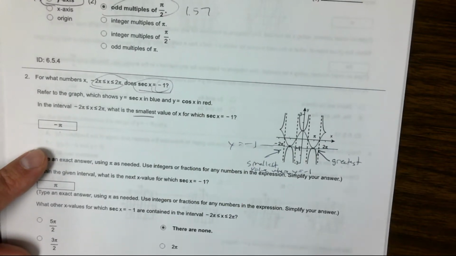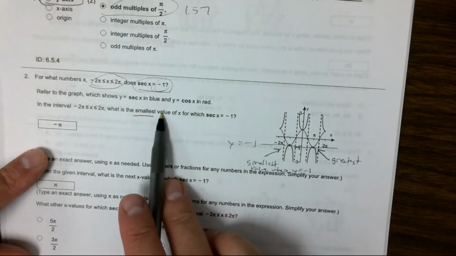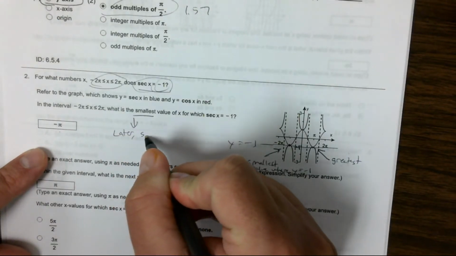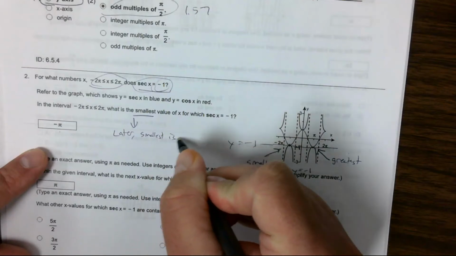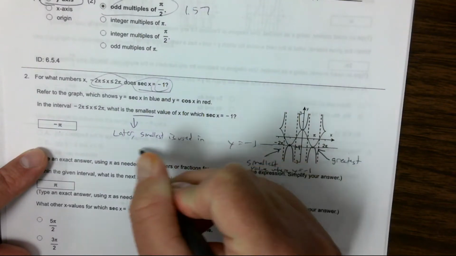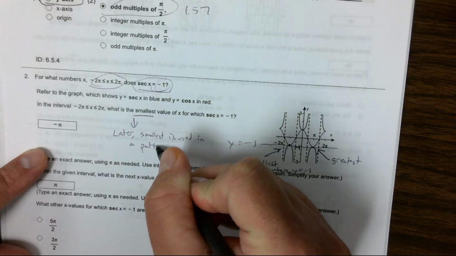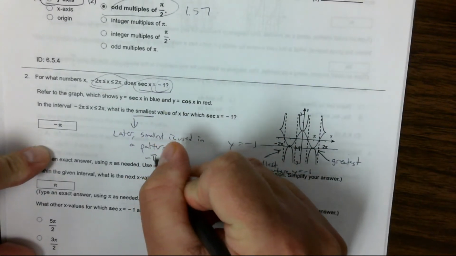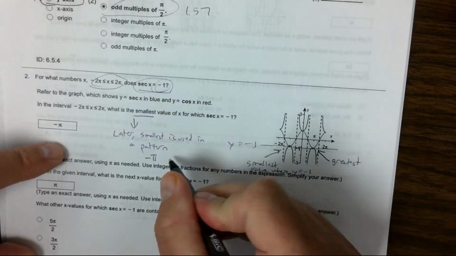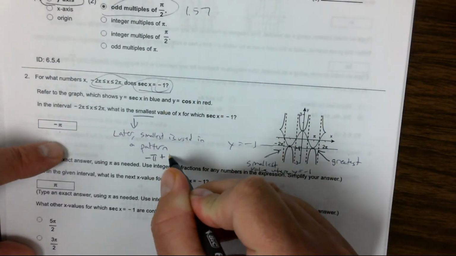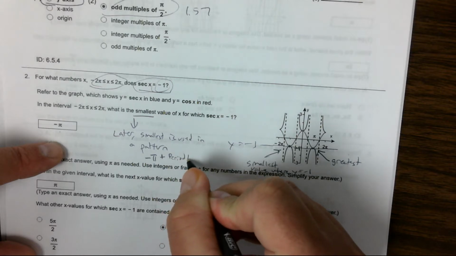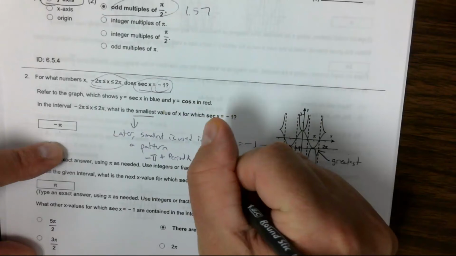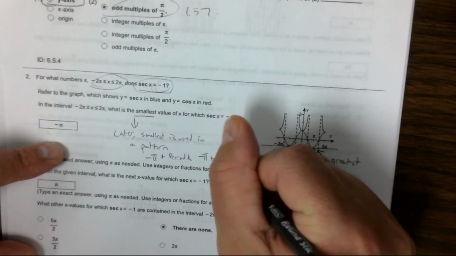Now, the reason why they say things like the smallest value is because later on, the smallest is used in a pattern. For example, -pi plus the period k. Like in this case, it's secant, so -pi plus 2 pi k.